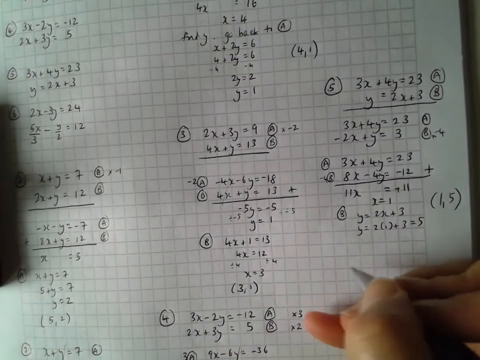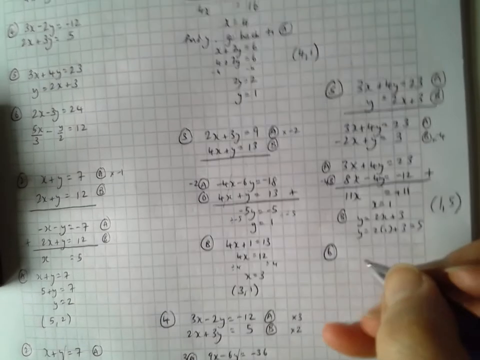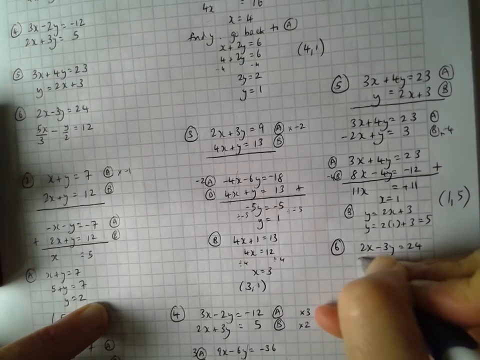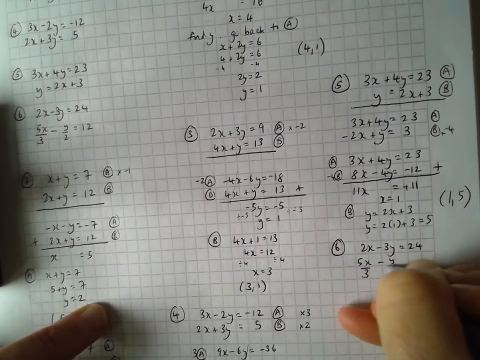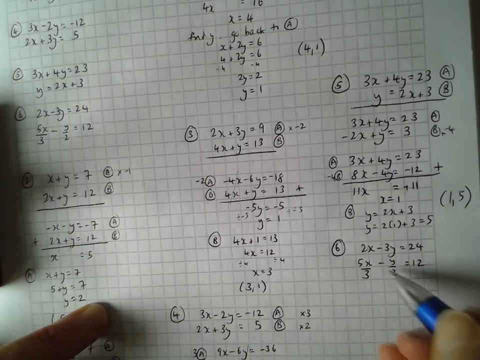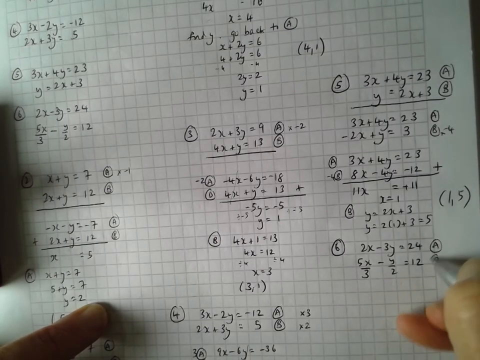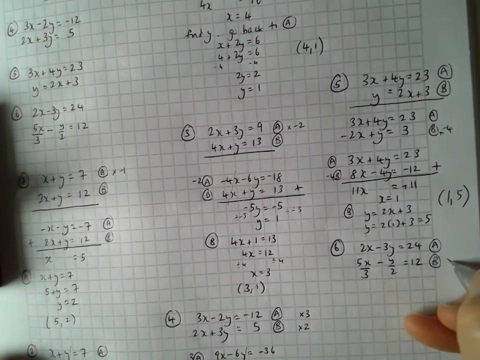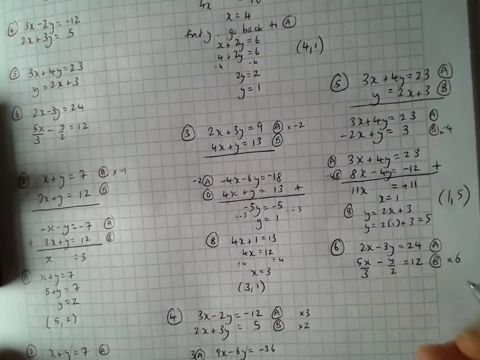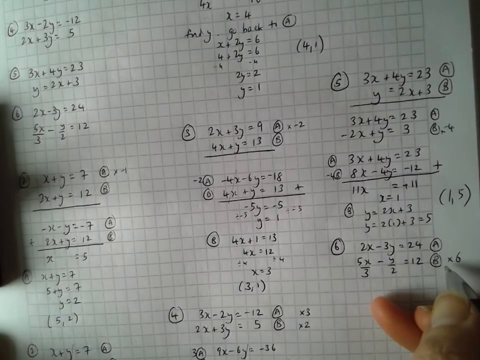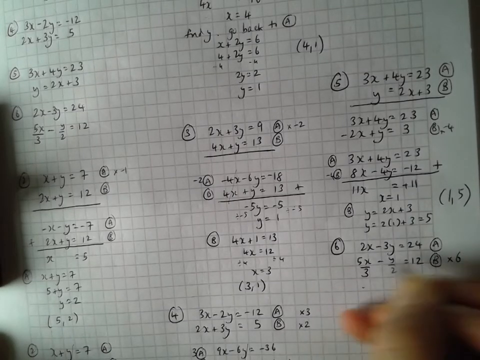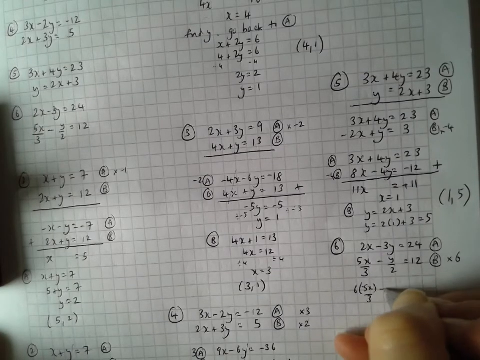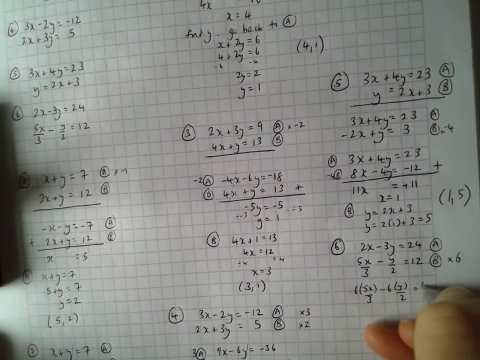And question 6, hopefully I have enough room. Question 6 is nastier again because there's a fraction in there. I've got 5x over 3 minus y over 2 is equal to 12. So I'm going to have to get rid of the fraction first of all, and if you've watched the video on fractions you'll know that we have to multiply across by something that will get rid of the 3 and the 2, which in this case is 6. So A is still, well, let's just do that first actually. 6 by 5x over 3 minus 6 by y over 2 is equal to 6 by 12.